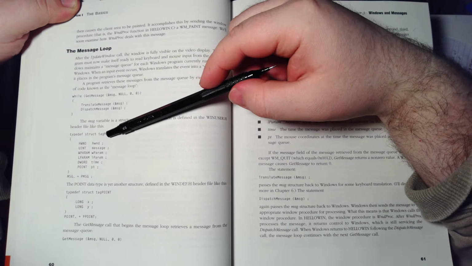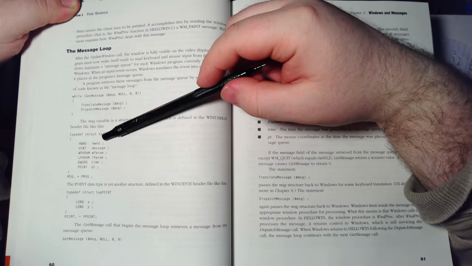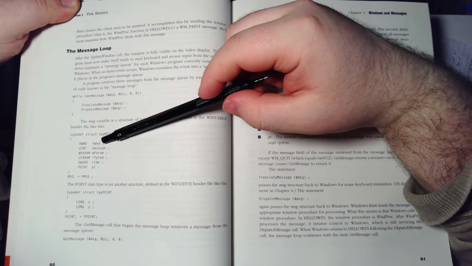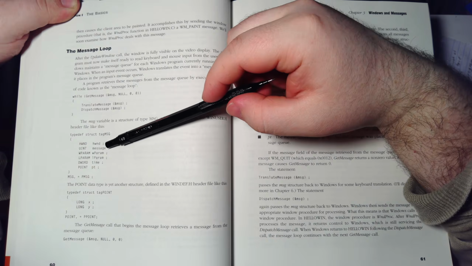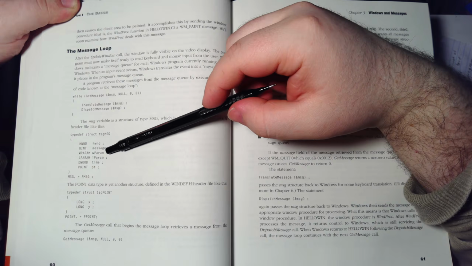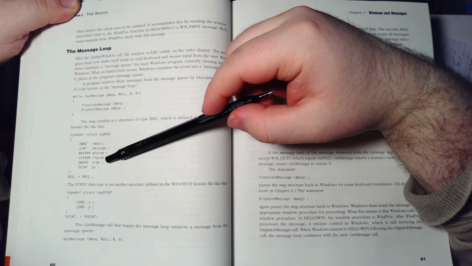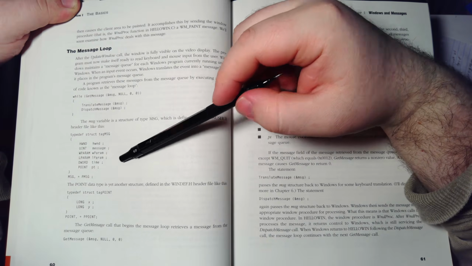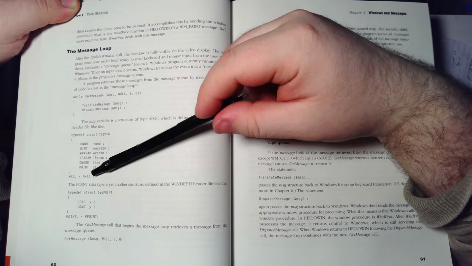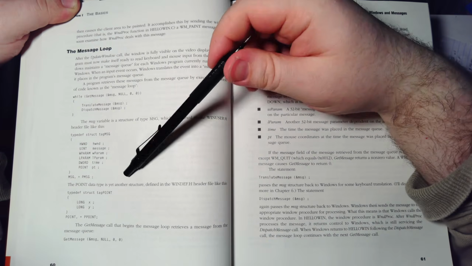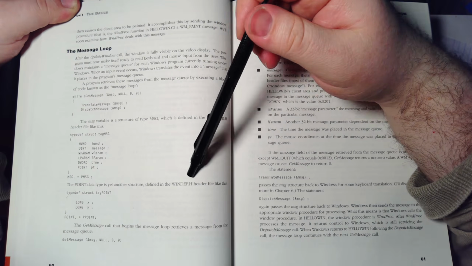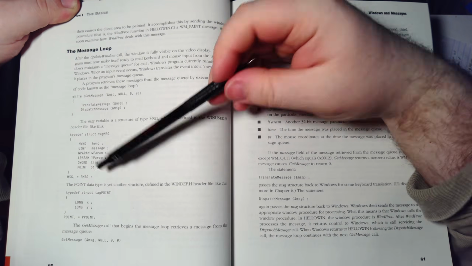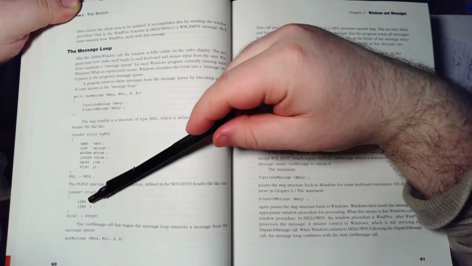So we have an MSG, and it contains a handle to a window, a UINT parameter for a message, a wParam, an lParam, a DWORD for time, and a point pt. The POINT data type is yet another structure defined in the windef.h header file like this. So we have two longs.